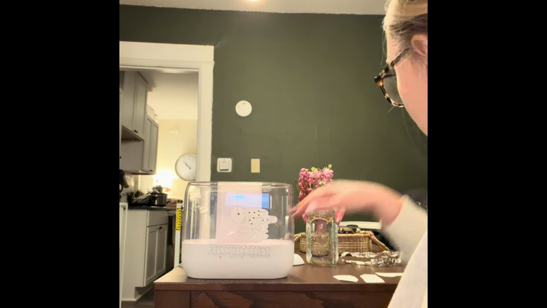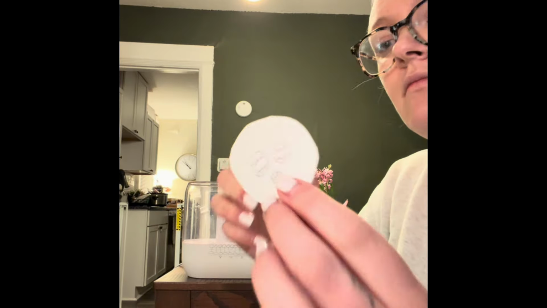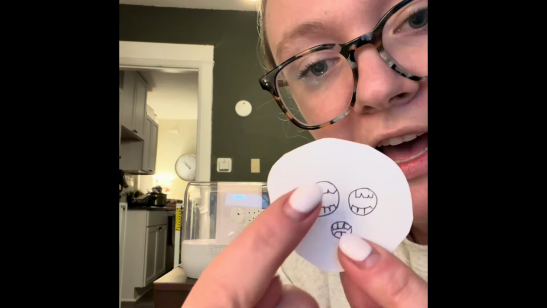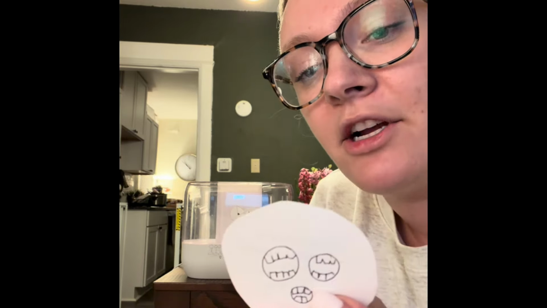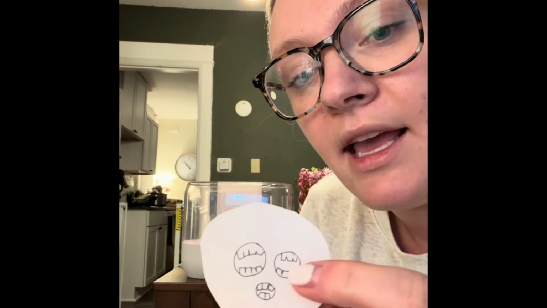Next, we have the lysosomes, which have my little teeth here. They're little hollow bubbles found throughout the cytosol of the cell. And they're going to come from the Golgi complex, which we'll talk about in a minute. And they contain digestive enzymes, which break down unwanted materials inside the cell.